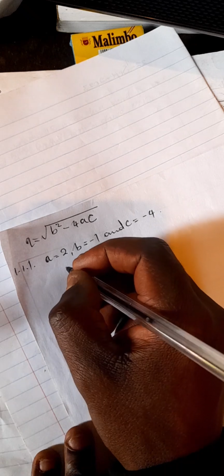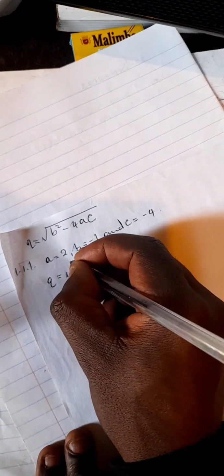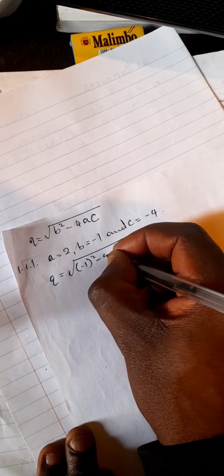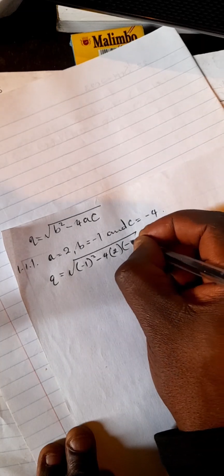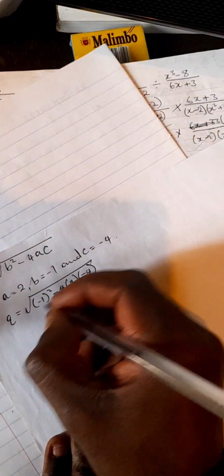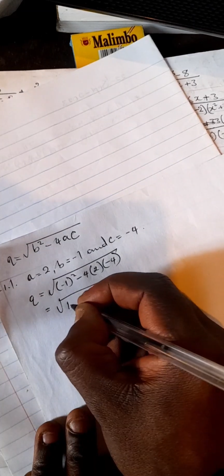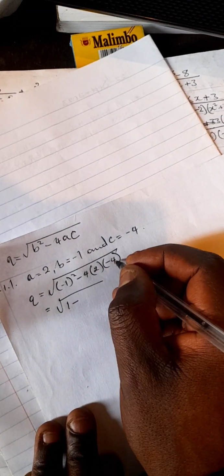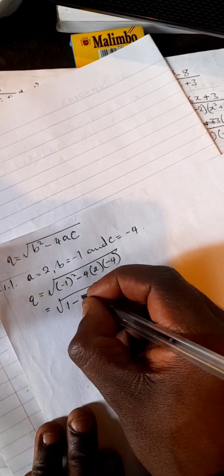Right. The value of Q is the square root of -1 squared minus 4 times A, which is 2, times C, which is -4. So this is the square root of 1 minus 4 times 2 times 4, 8 times 4, that's 32.